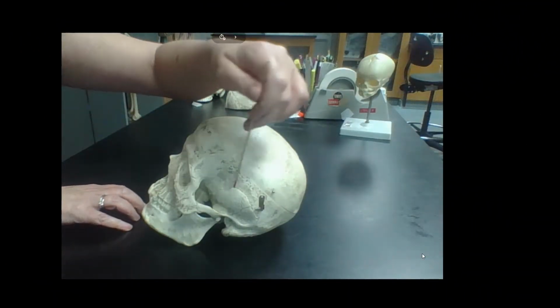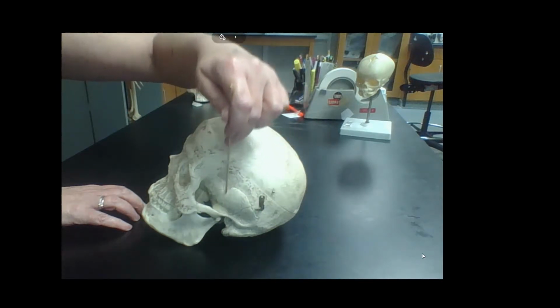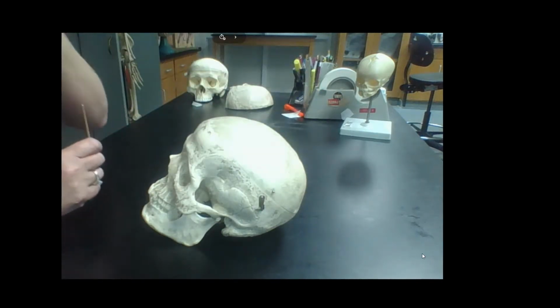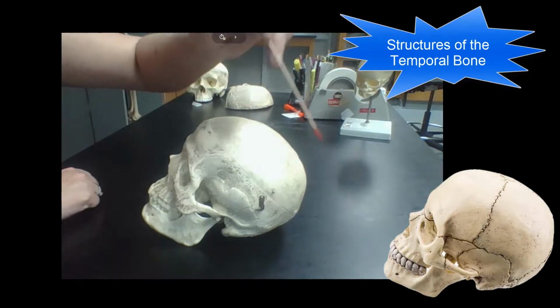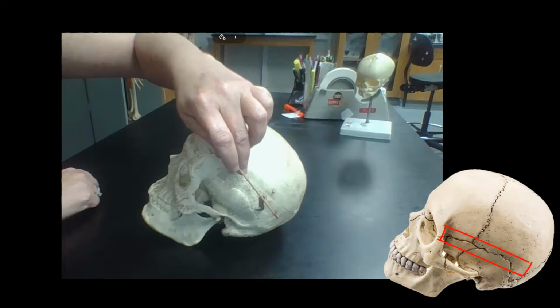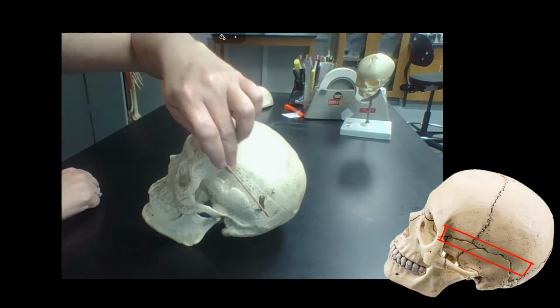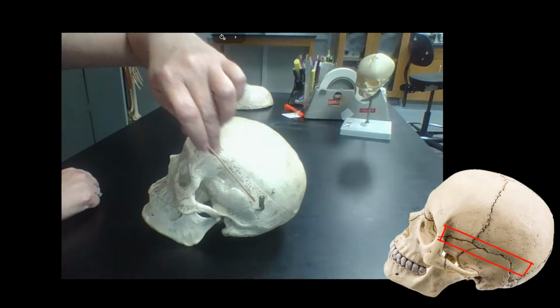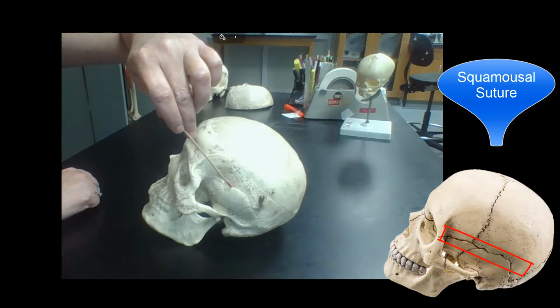For the temporal bone, which is shown here, the temporal bone has several structures you need to know. There is a suture that runs horizontally. This is the squamosal suture. Squamosal suture.